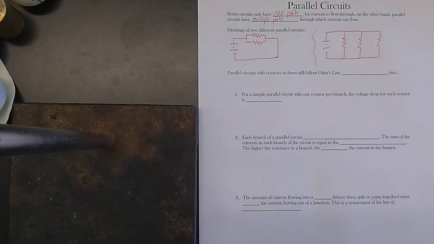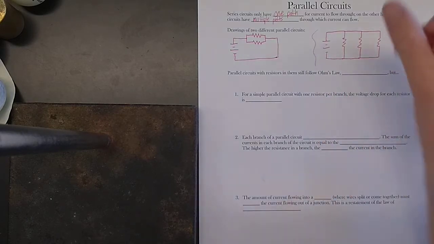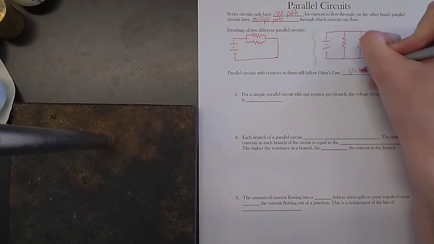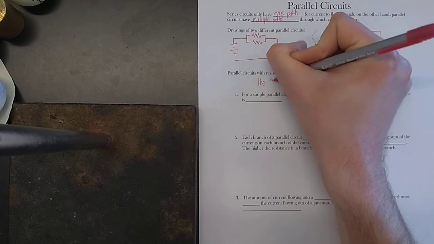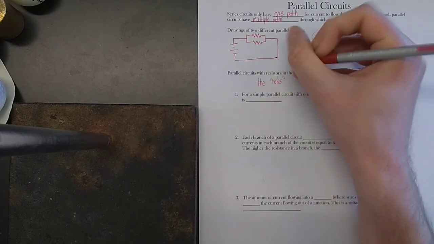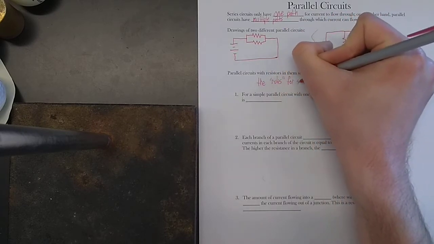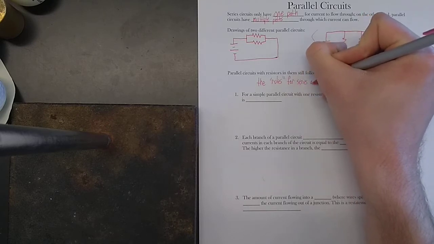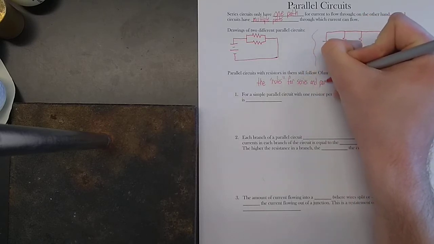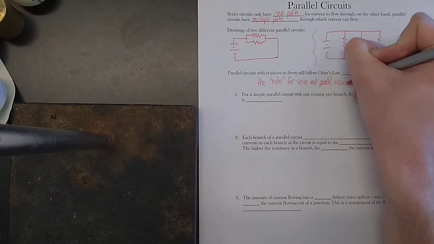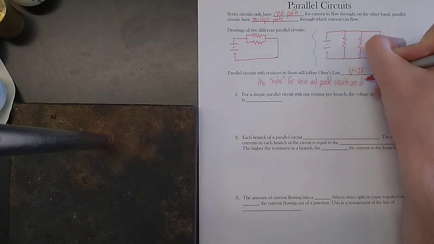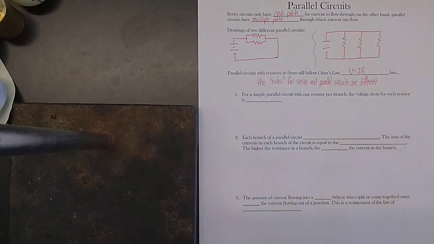Parallel circuits with resistors in them still follow Ohm's law. Remember, Ohm's law is this, V equals IR, but they have different rules than series circuits. There's different implications. The rules for series and parallel circuits are different. So what you have to do is you have to get good at analyzing and seeing right away, is this a series circuit, is this a parallel circuit?